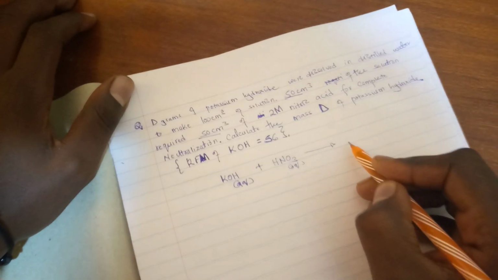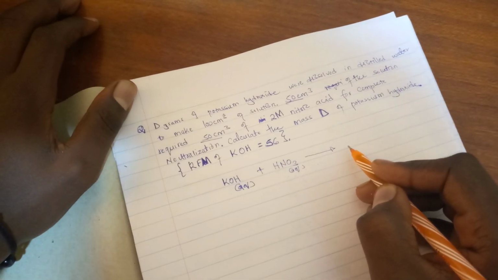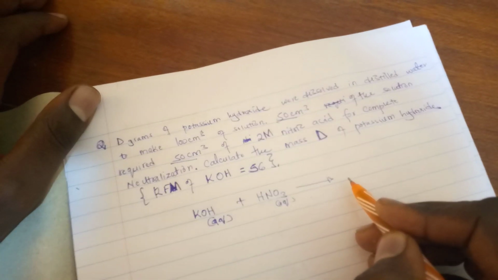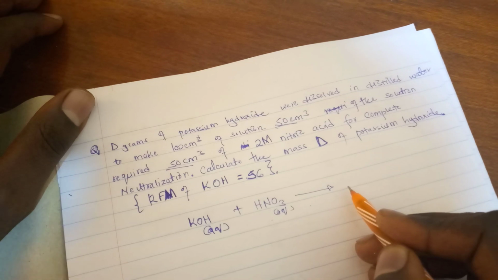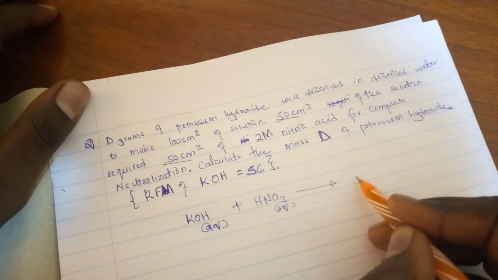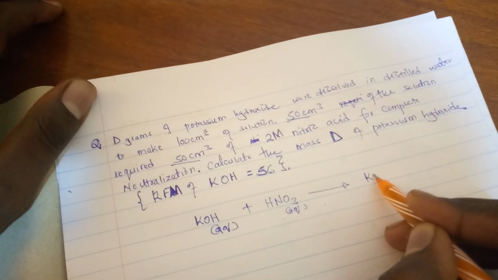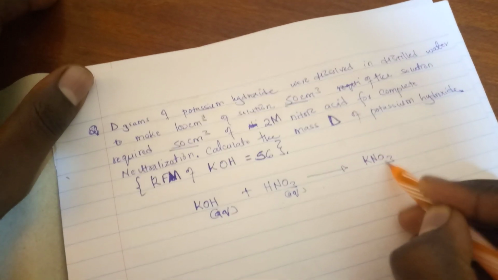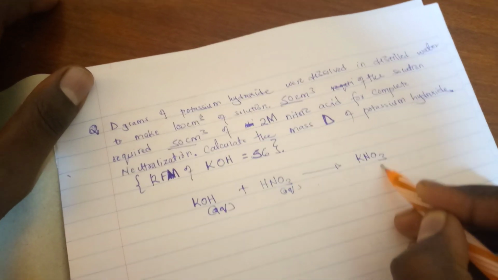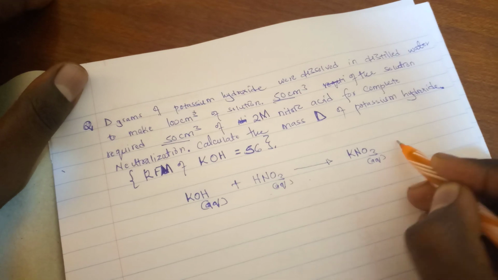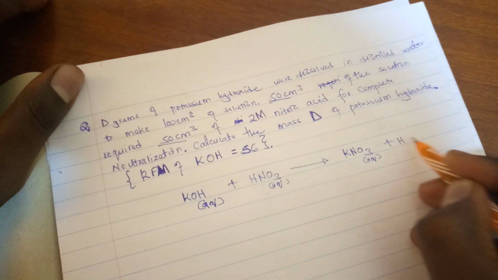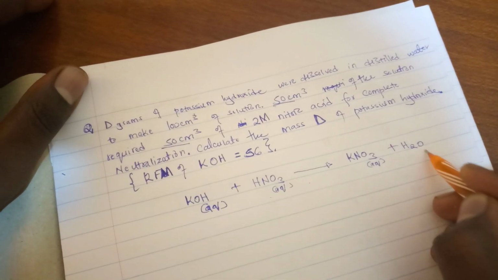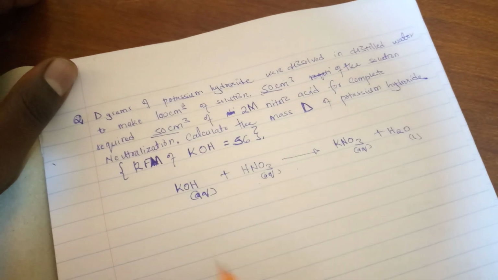Remember, a reaction between an acid and a base will form a salt and water. Then we come to balance.